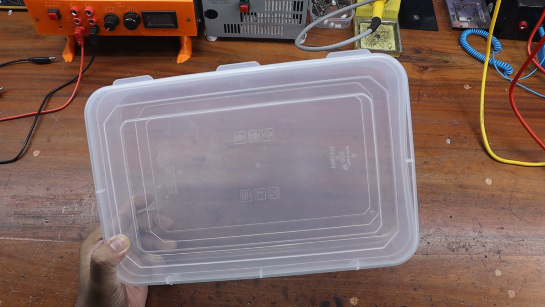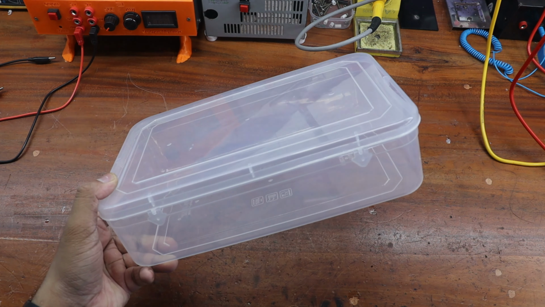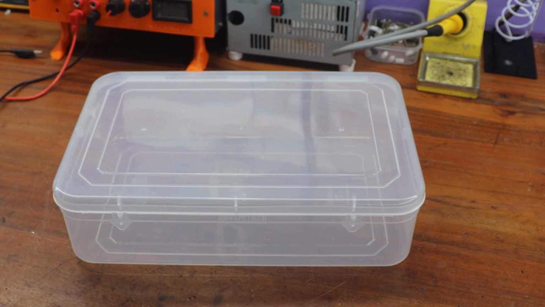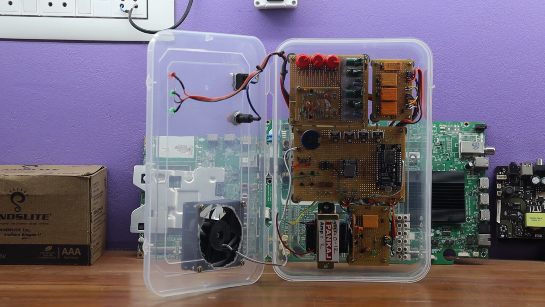Finally, for the plastic enclosure, I'm using a slightly larger size box for this project. The reason for this is to provide adequate internal ventilation for the transformer and other components. With a larger size, I can easily fit all the components inside the plastic enclosure. If you have a 3D printer, you can make an enclosure for this project. However, I did not have the time to create a 3D printed enclosure, so I opted to purchase one instead.